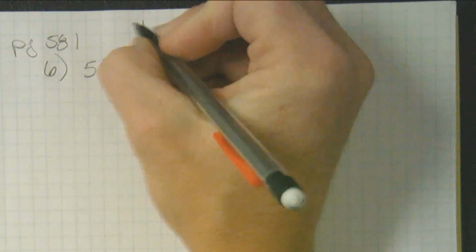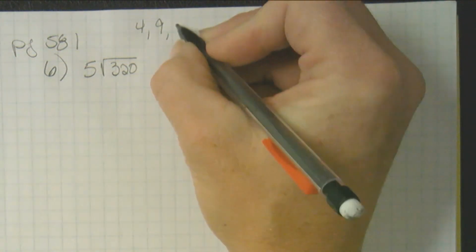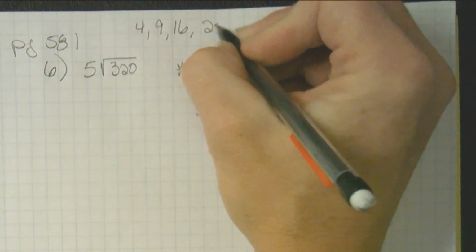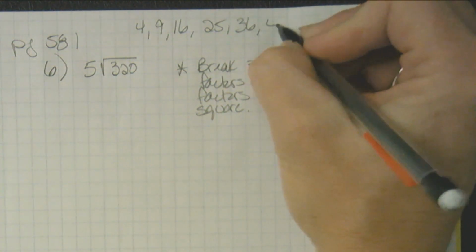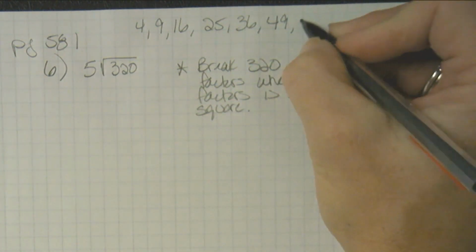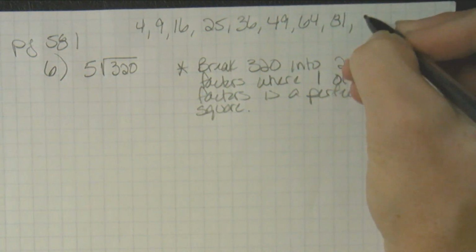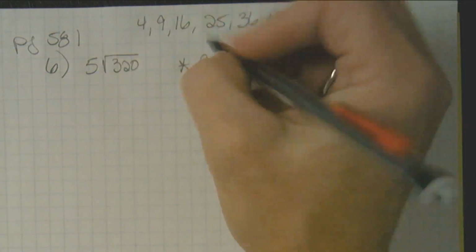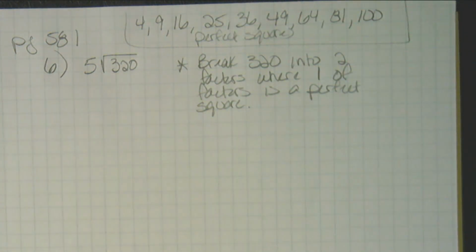Because I need that, it's a good idea to write my perfect squares out. So I have 4. These are my perfect squares. 2 times 2 is 4. 3 times 3 is 9. 4 times 4 is 16. 5 times 5 is 25. 6 times 6 is 36. 7 times 7 is 49. 8 times 8 is 64. 9 times 9 is 81. 10 times 10 is 100, and you could kind of go from there. So these are my perfect squares. This is a list I would start from.